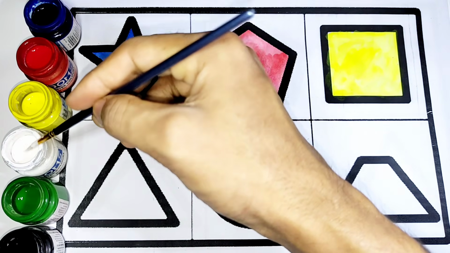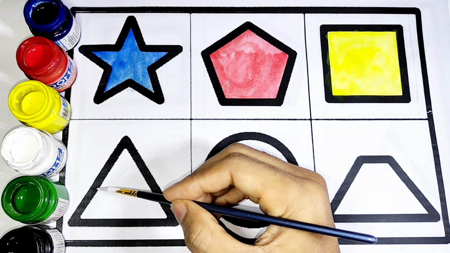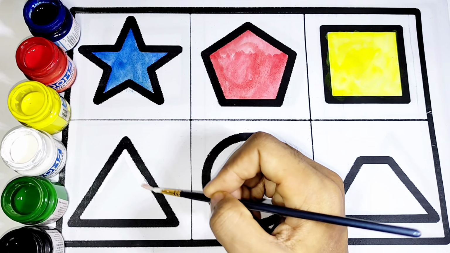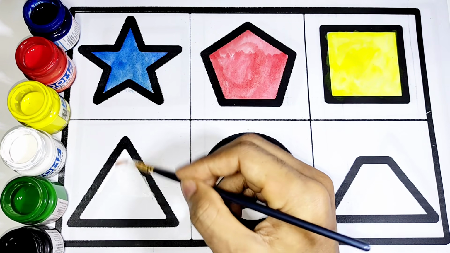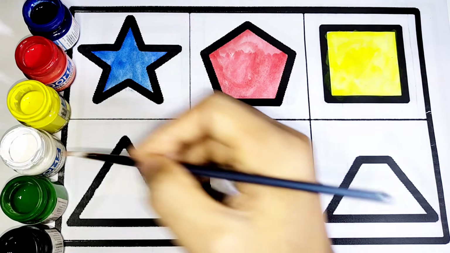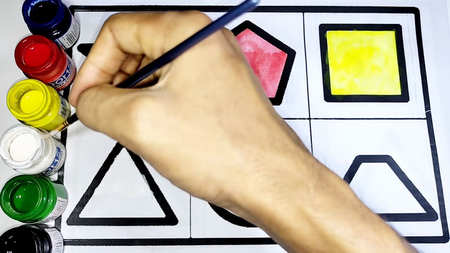The color of white. The shape of triangle.